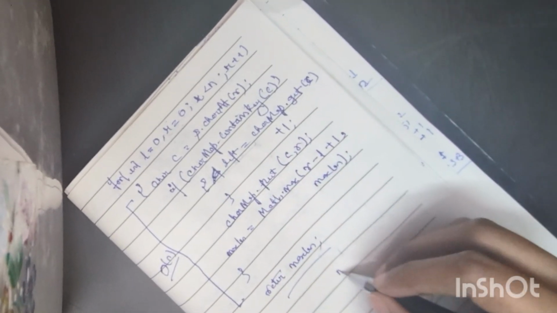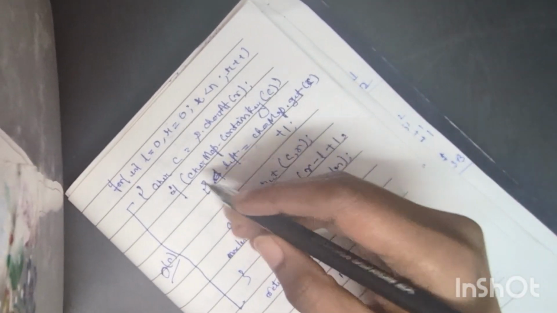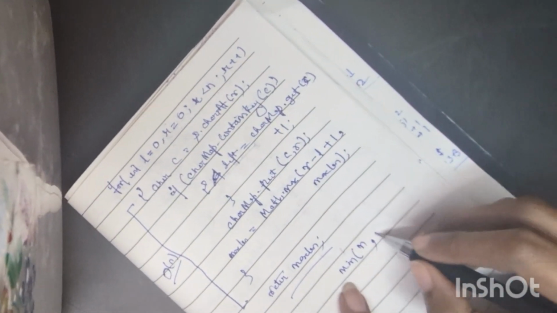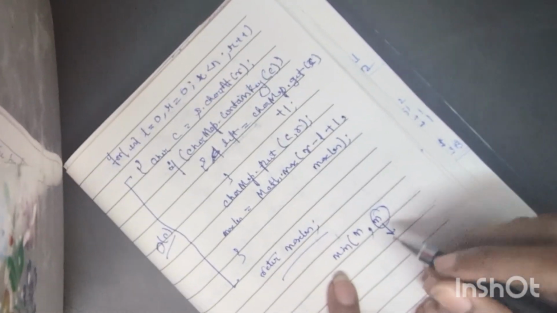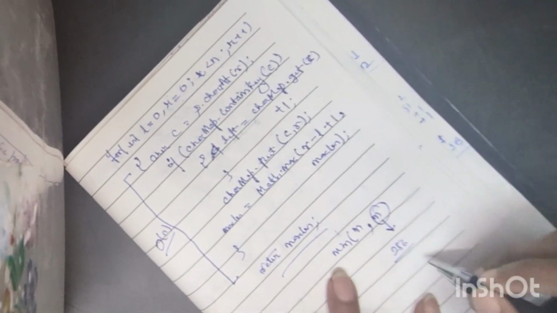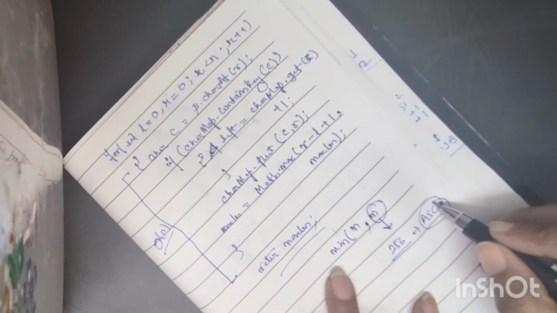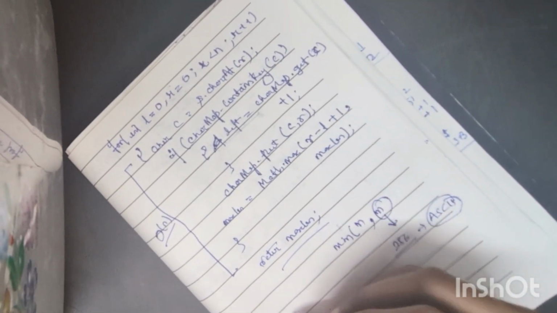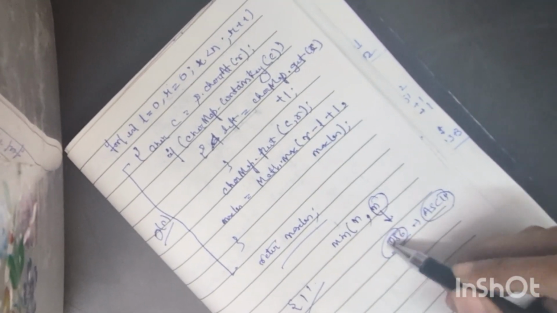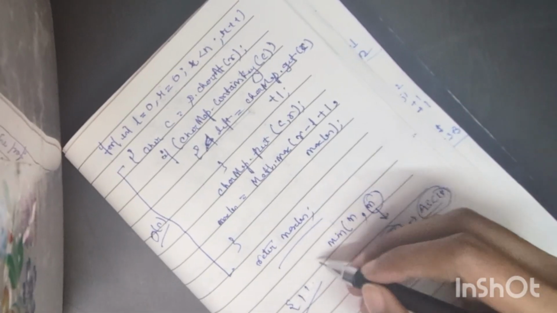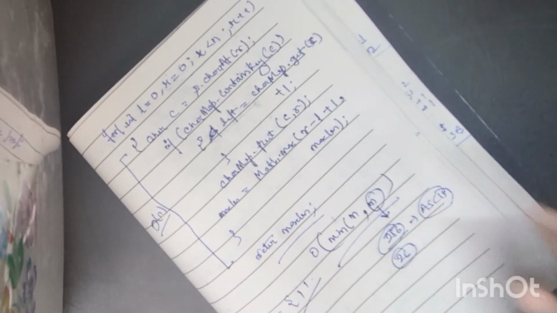The space complexity will be the minimum of the string length and M. Let's say M is 256 if it is ASCII, meaning the string can have special characters, commas and all these things. If it is just alphabets, then it is 26. So this is the space complexity.